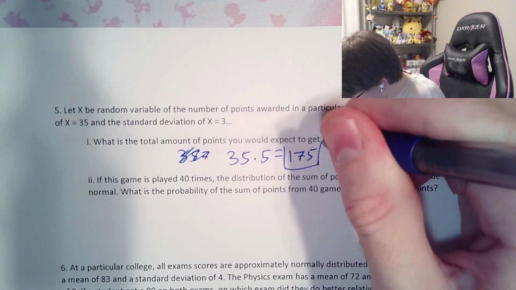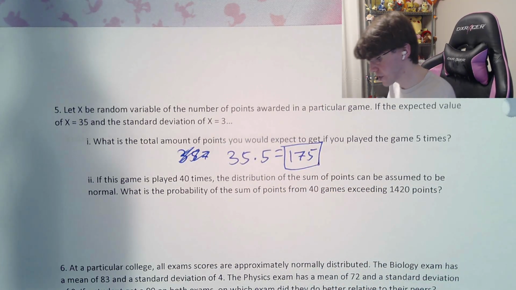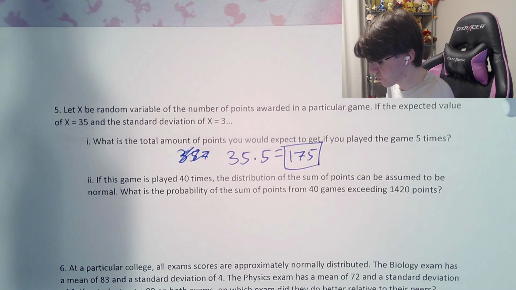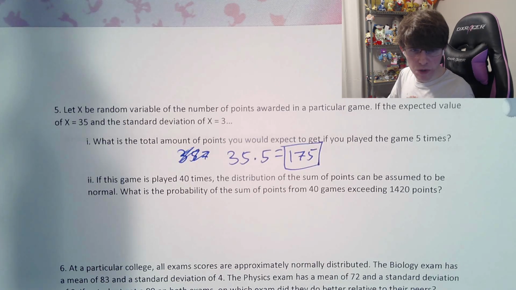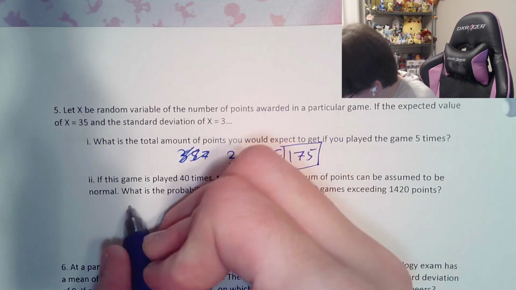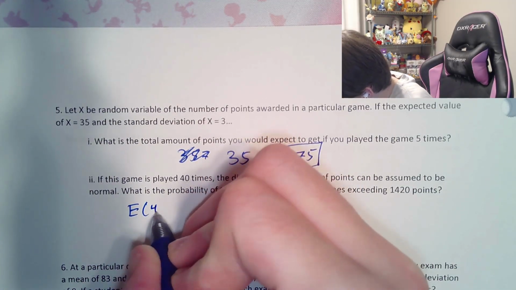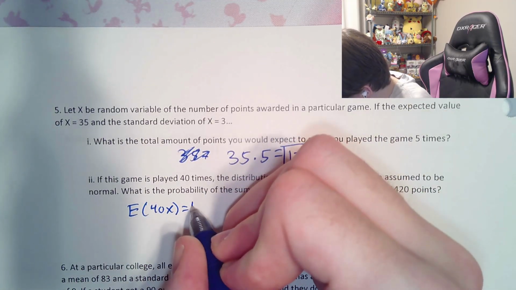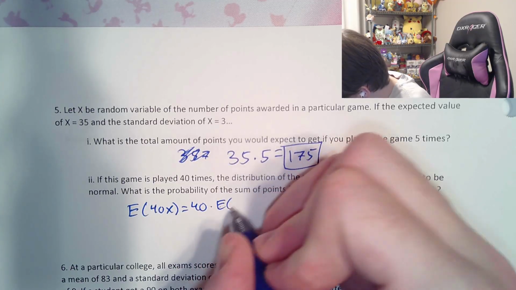So 175. After that, if this game is played 40 times, the distribution of the sum of points can be assumed to be normal. What is the probability of the sum of points from 40 games exceeding 1,420 points? So this is going to be a little bit weird. First of all, the expected value is really, really straightforward. The expected value of 40 games of x is simply the same thing as 40 multiplied by the expected value of x.